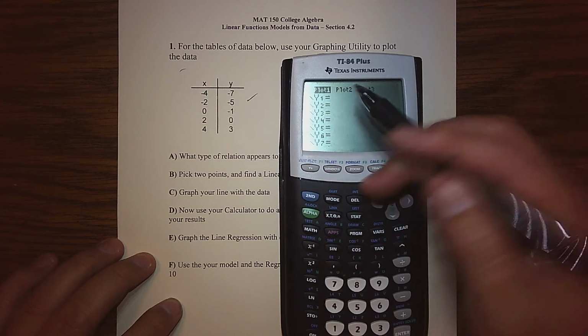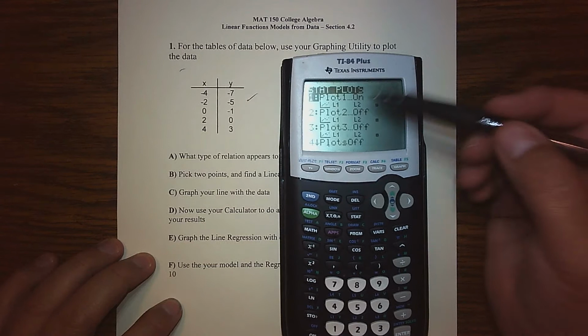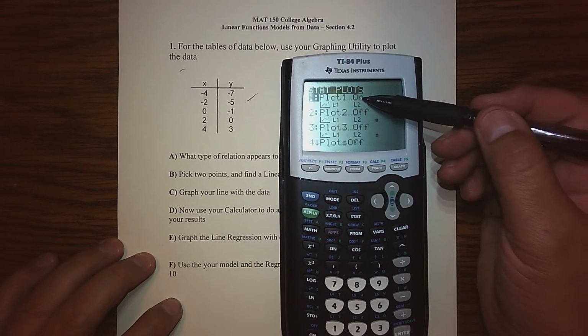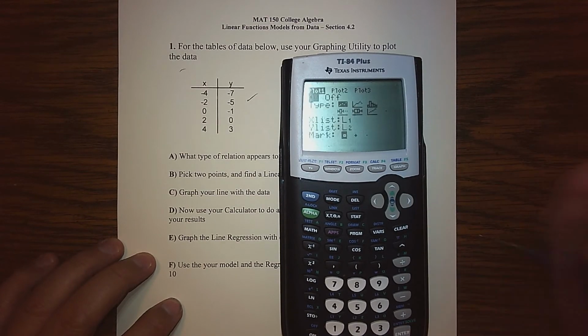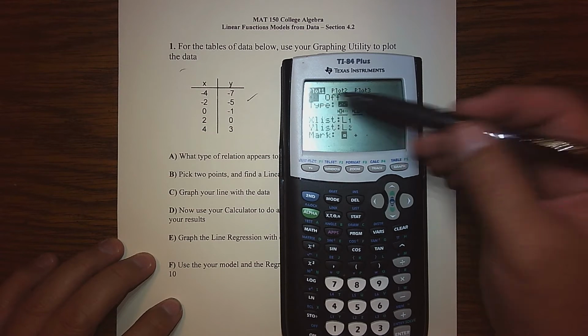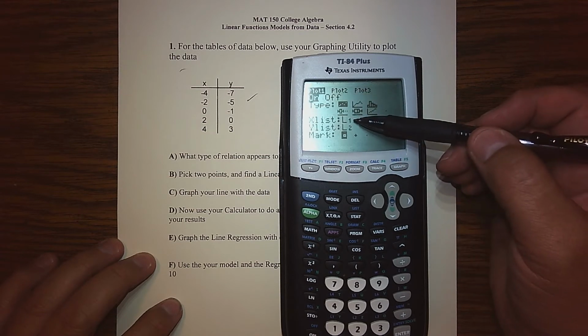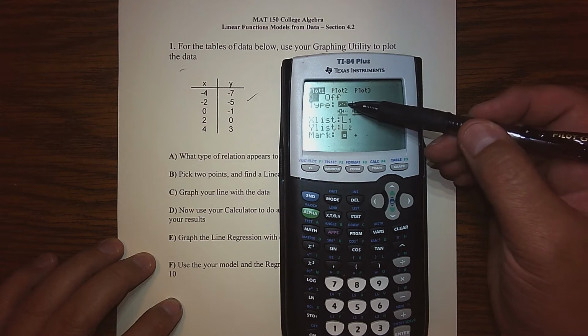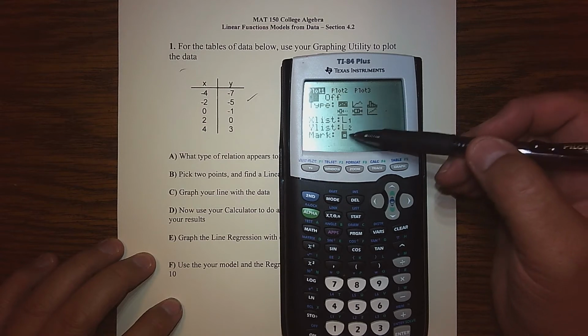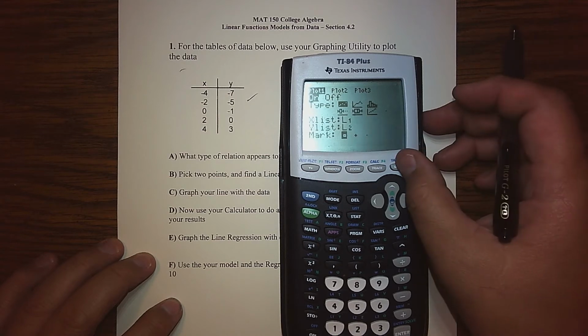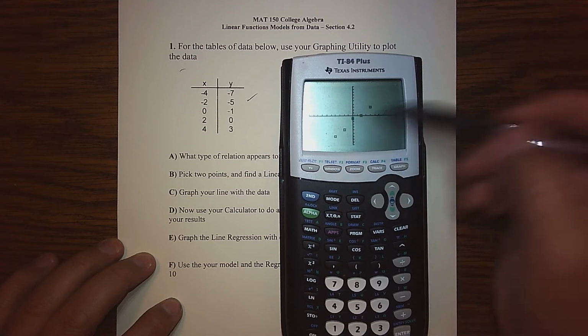Of course, to manipulate it, I'll go to second stat plot. You can see that it is actually on, but you could also press enter here. You could press it on here. What it's doing is taking the x list of L1, the y list of L2, and putting it as a scatter plot. You can change that if you'd like as well, and it's using a little box to represent the data. So when I go graph this, right, there's basically the data.